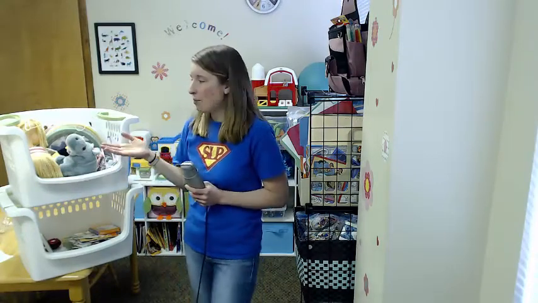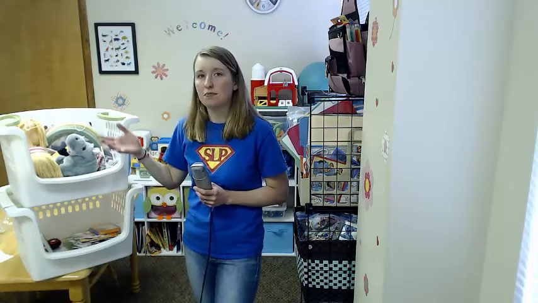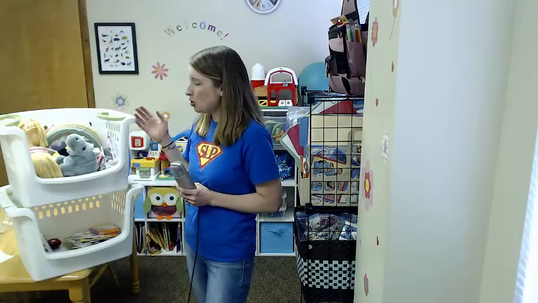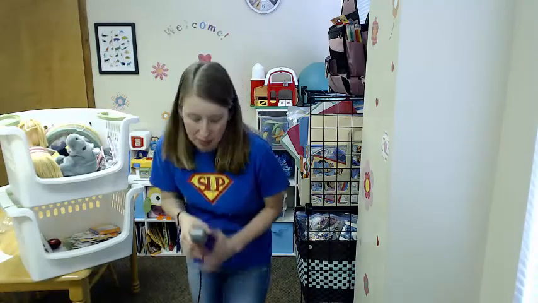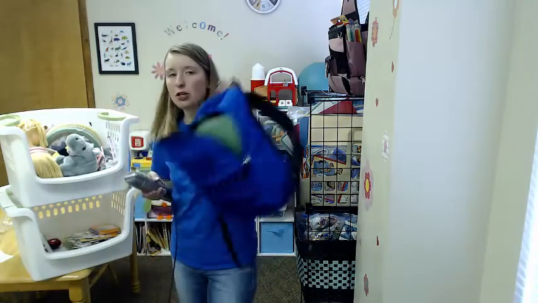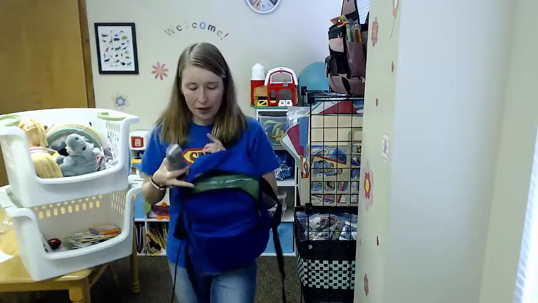Now maybe you have a lot of artic and then a lot of language. You could do a tub for language activities and a tub for artic activities. But this is kind of a general, just sort it by the groups that you see the most. Now what you're going to want to do is you're going to want to have a separate bag that's going to be your take with you bag. This is mine right now.